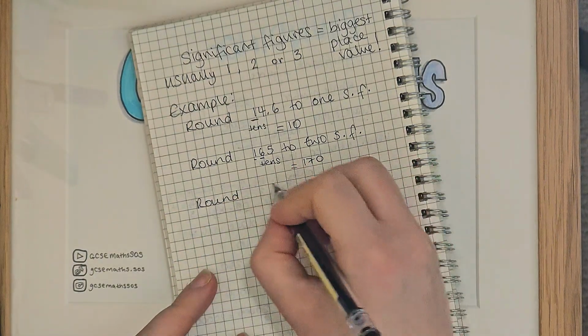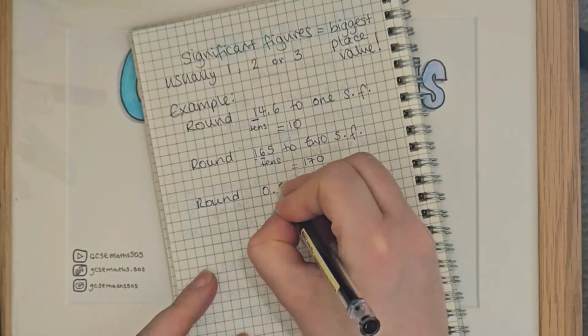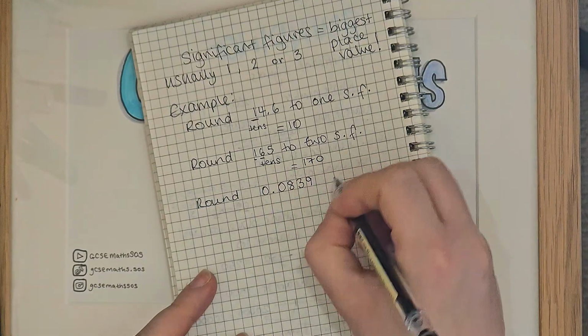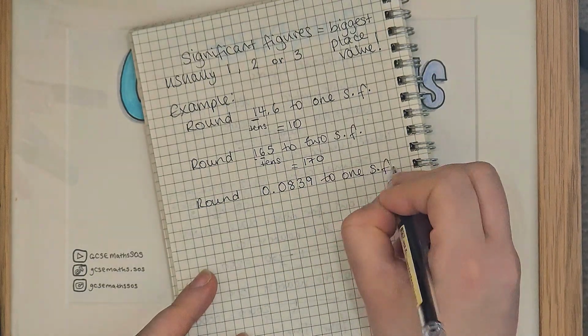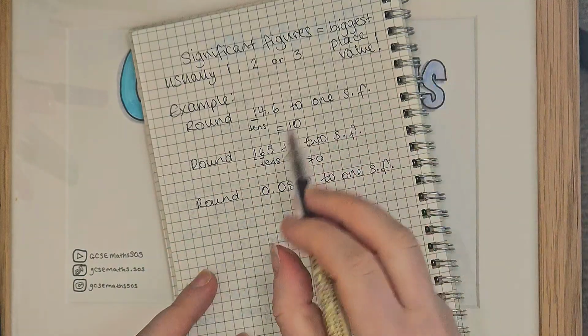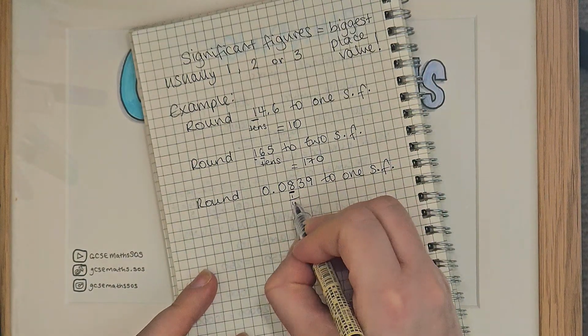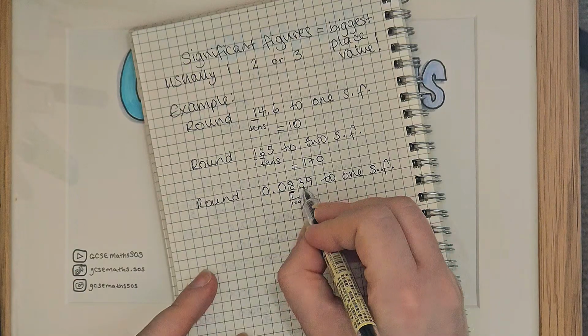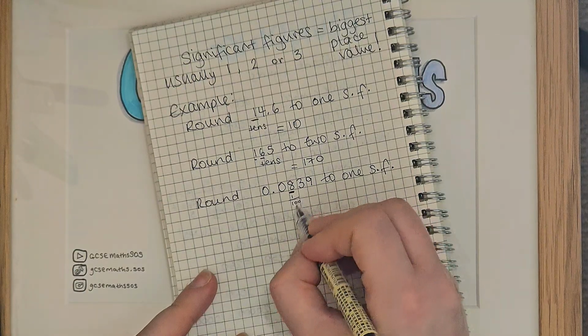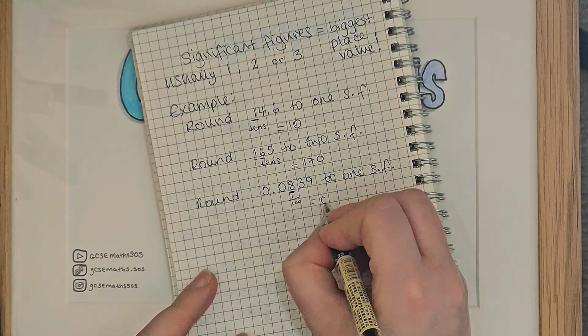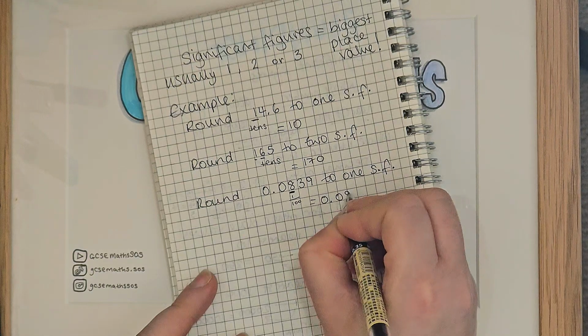Another example now. This time we're going to round 0.0839 to one significant figure. Again, we're interested in the largest place value, not the zeros, because there is nothing there. So our largest place value in this case is our hundredths column. So that 8, is the 3 going to round the 8 up, or will it stay the same? It will stay the same. So we end up with an answer of 0.08.